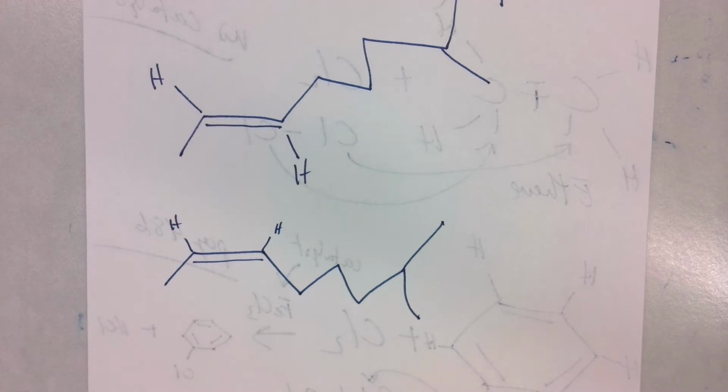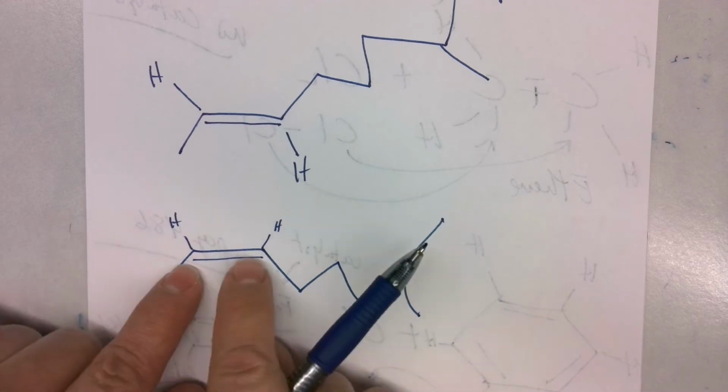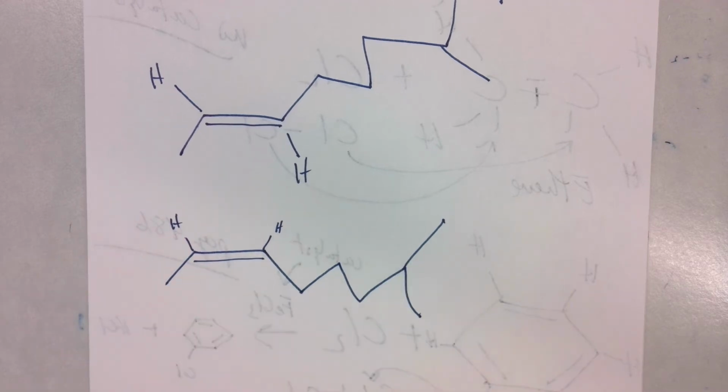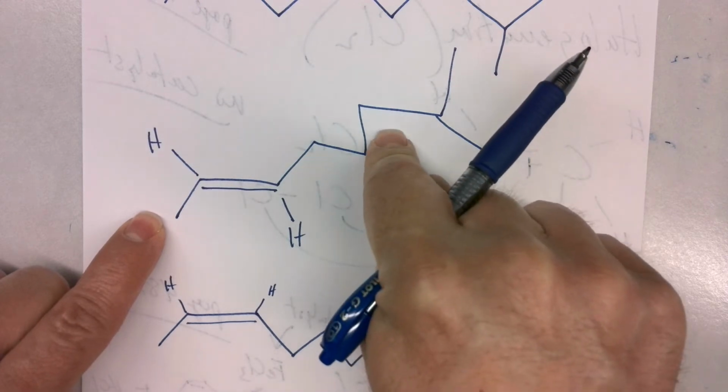Here's the thing. I don't get it. Isn't this very similar to the one we did? This is the exact one we did, yeah. So what don't you get? I just don't get cis and trans. It looks the exact same thing, but it isn't, because now these two are basically coming off the same side. These are both going down, whereas up here, this one's going down and that one is going up.